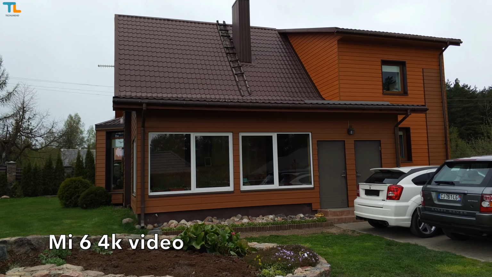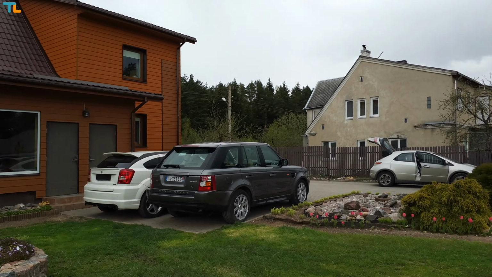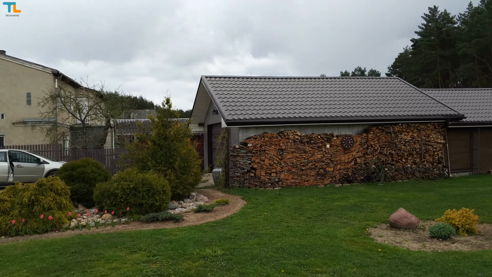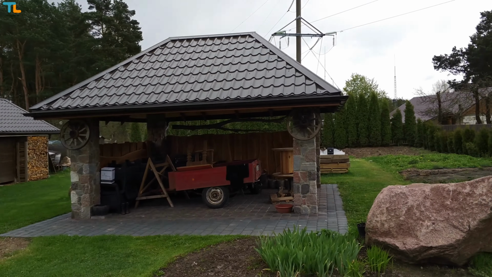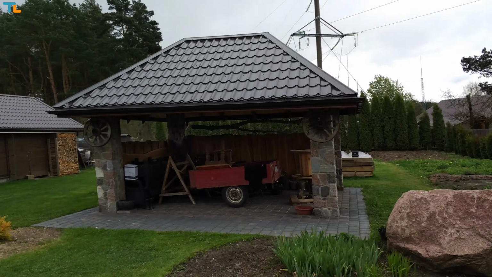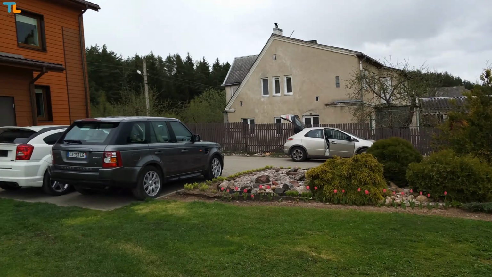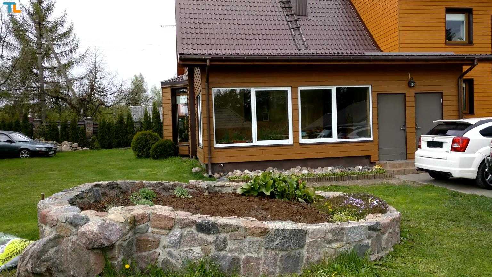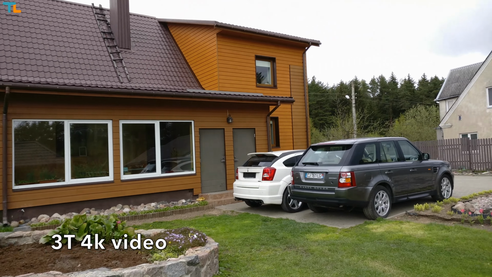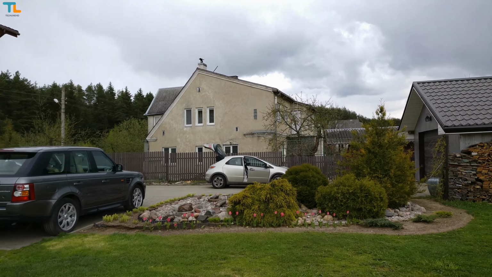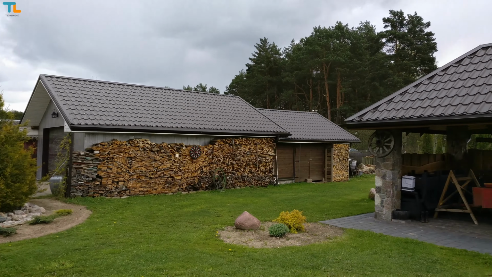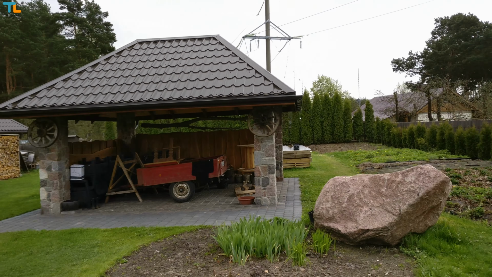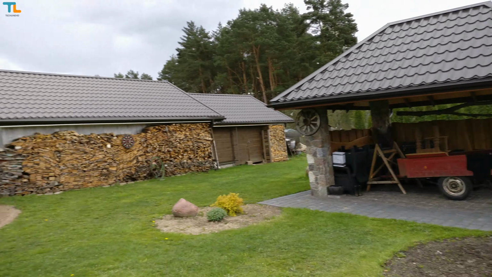Currently, I'm testing out the 4K video capabilities of the Xiaomi Mi 6. And today is a cloudy day, this is handheld footage, and I'm comparing the quality of video with the OnePlus 3T. This is a video test with the OnePlus 3T. This is handheld footage, and I'm comparing the quality of footage with the Samsung Galaxy S8 and also the Xiaomi Mi 6.